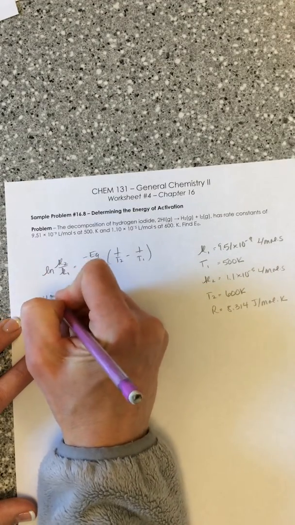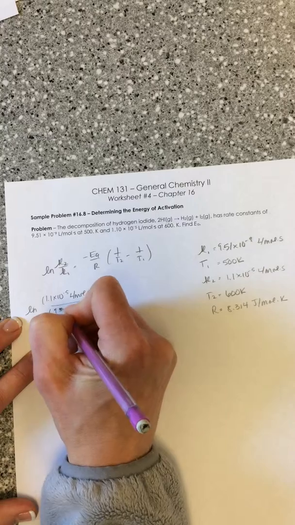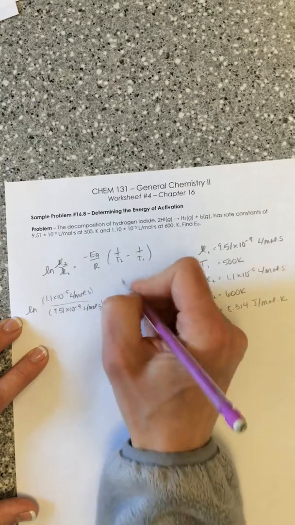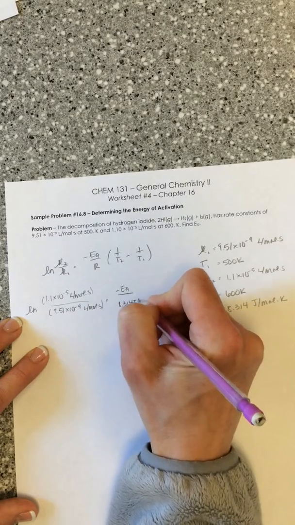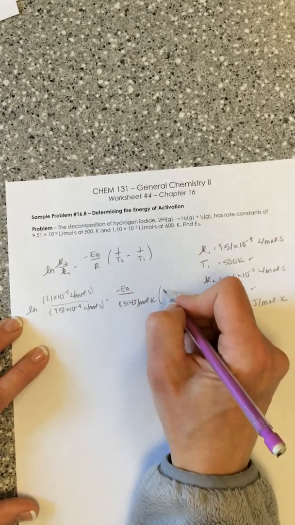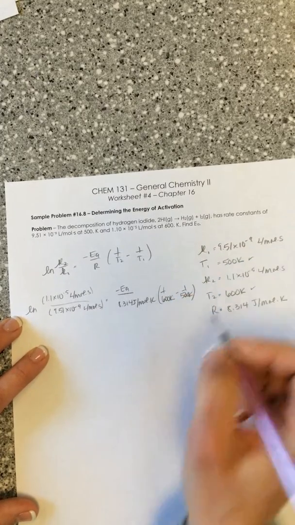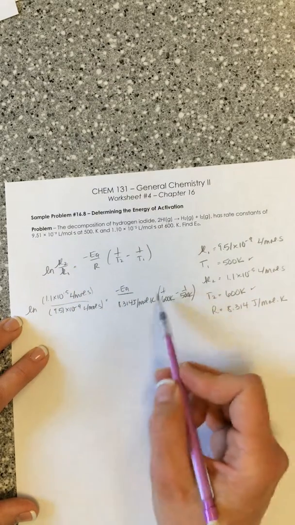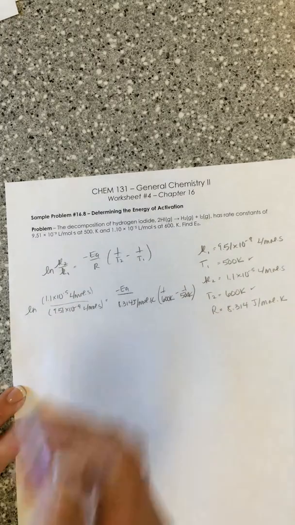So the natural log of 1.1 times 10 to the minus 5th liter per mole second over 9.51 times 10 to the minus 9th liter per mole second equals minus E sub A, which is what we're solving for, over 8.314 joules per mole Kelvin. And again, our temperatures were already given in Kelvin here, so we don't need to worry about doing any conversions. 1 over 600 K minus 1 over 500 K. And again, I made sure to match my K2 value here with my T2 value here. We want to make sure that we have the right parts in the right part of the equation.